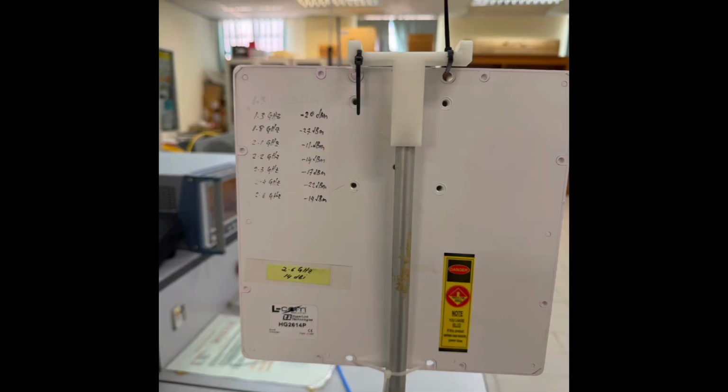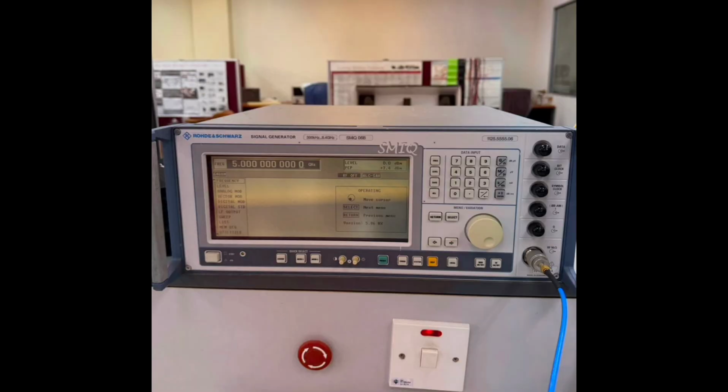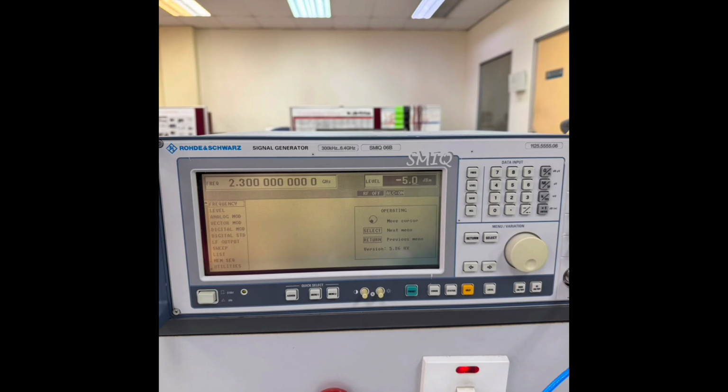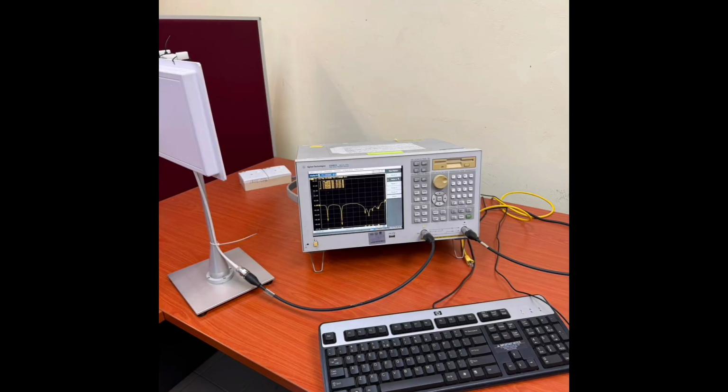Experiment 2: signal generator and spectrum analyzer. In the second experiment, we used a signal generator to produce a sine wave at a suitable frequency with output of minus 10 dBm. We then connected it to a spectrum analyzer to observe the signal frequency and amplitude. Using markers, we measured the peak frequency and power level.